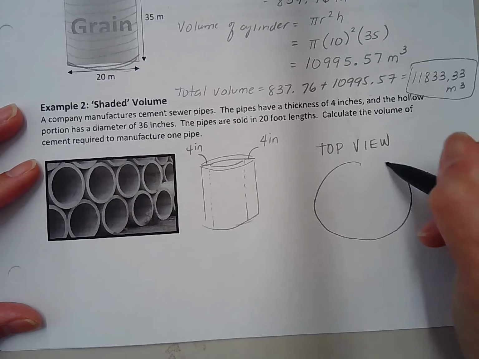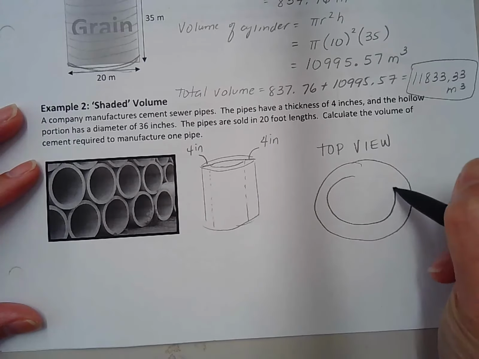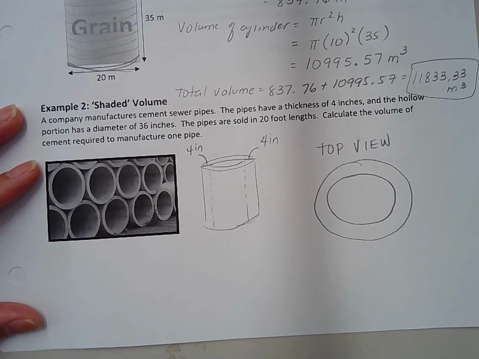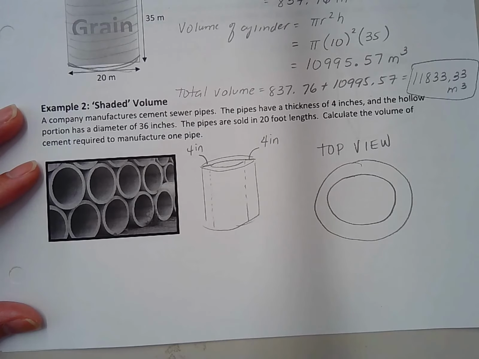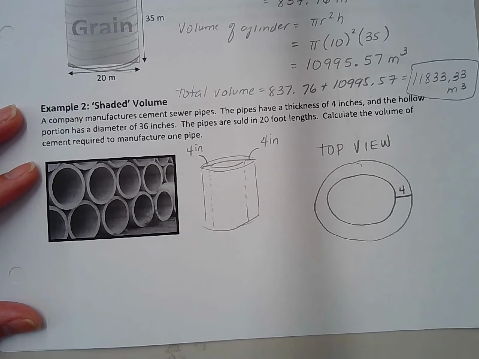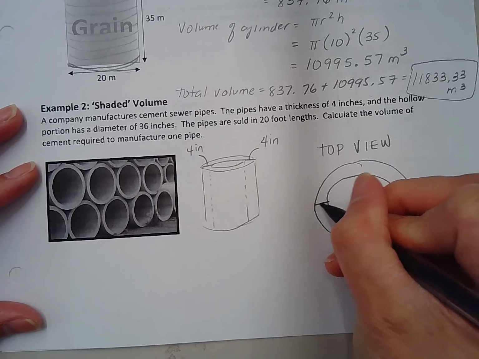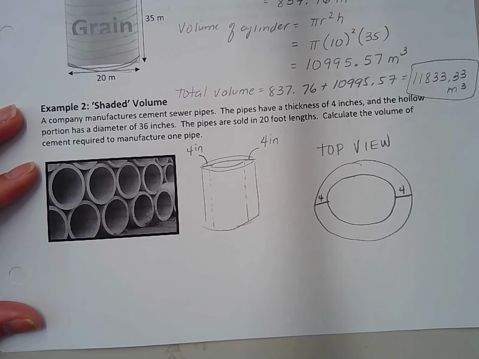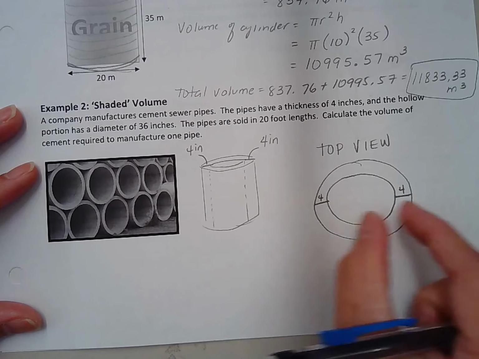You'll see a circle and a circle. Yes? Because it's a hollow in the bottom. So where is the 4 inches thickness? The 4 inches would be here, and then this is also 4 inches there. It's because it's 4 inches thick.